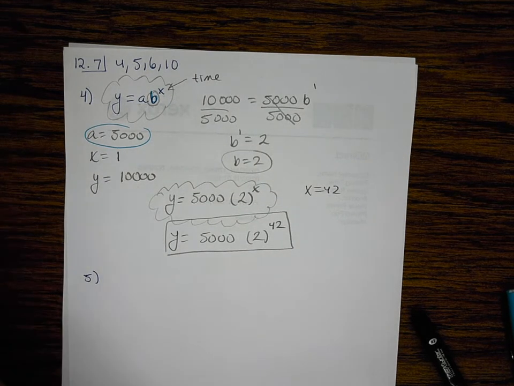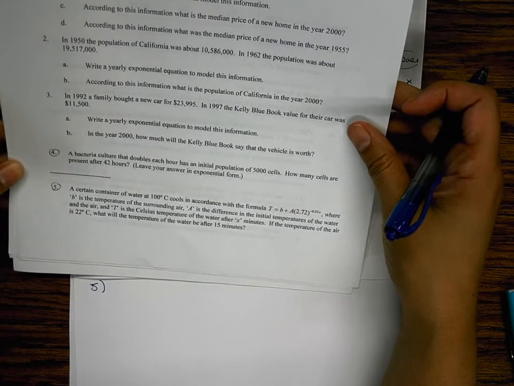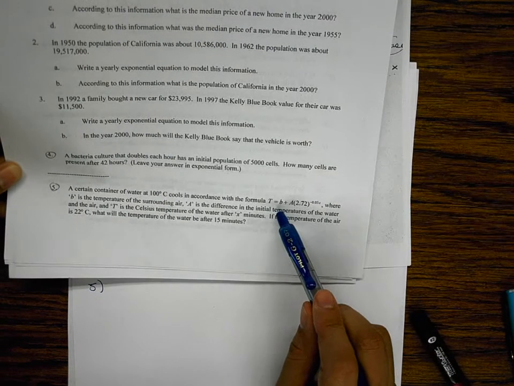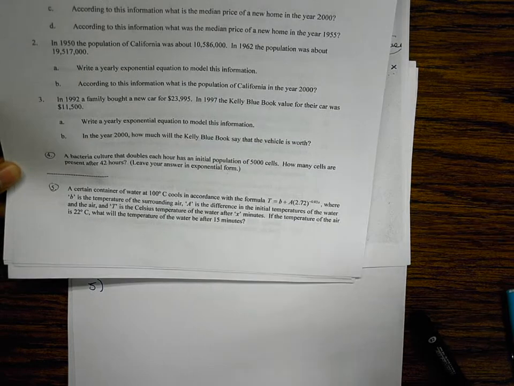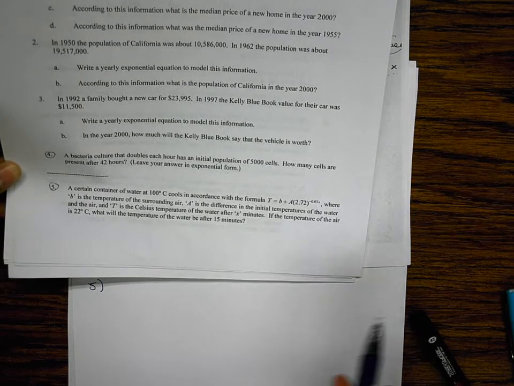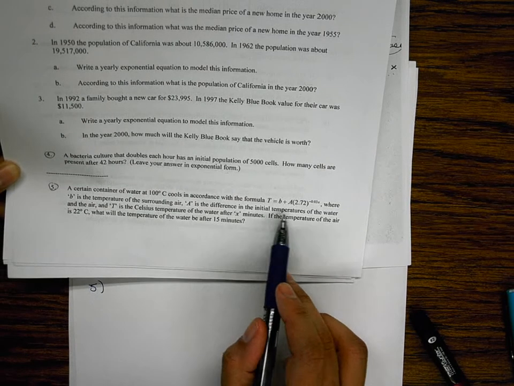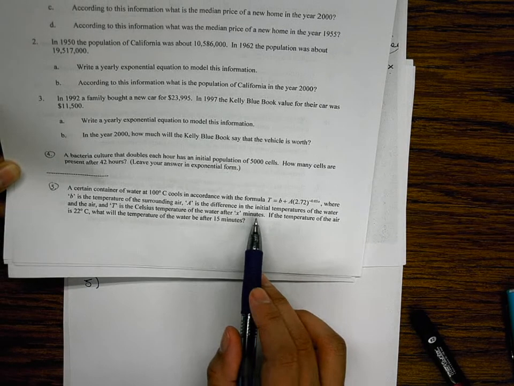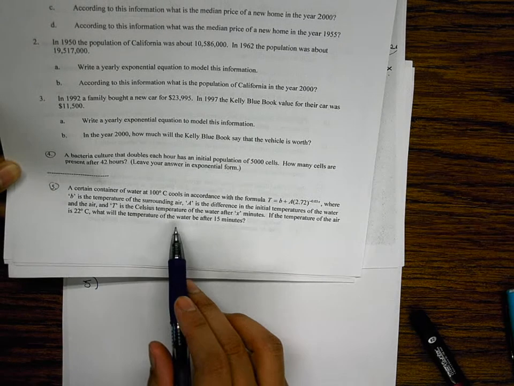Number 5 reads, this one's a little confusing. A certain container of water at 100 degrees Celsius cools in accordance with the formula T equals B plus A (2.72) raised to the negative 0.03x, where B is the temperature in the surrounding air, A is the difference in the initial temperature of the water and air, and T is the Celsius temperature of the water after X minutes. If the temperature of the air is 22 degrees Celsius, what will the temperature of the water be after 15 minutes? Whew, a lot.